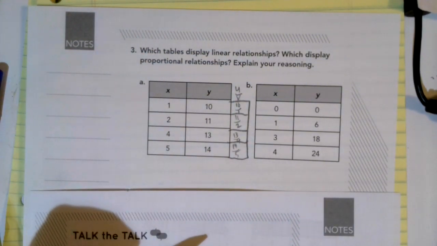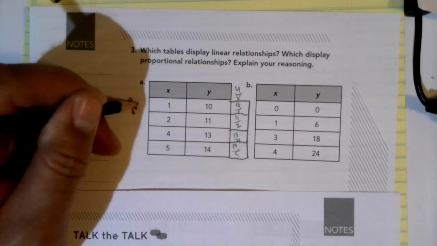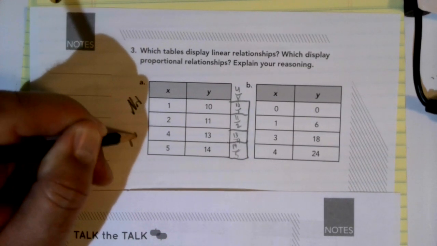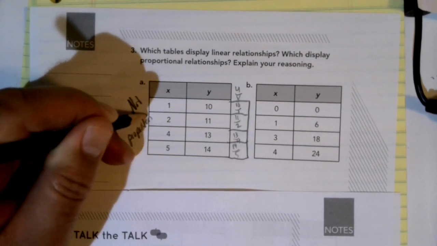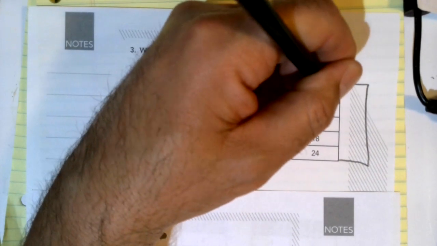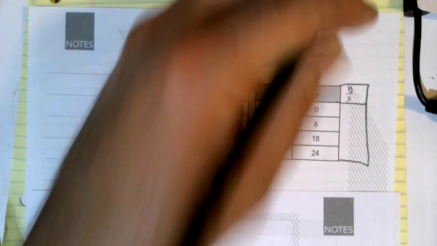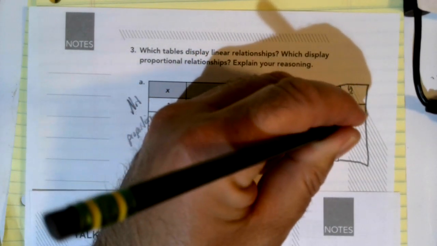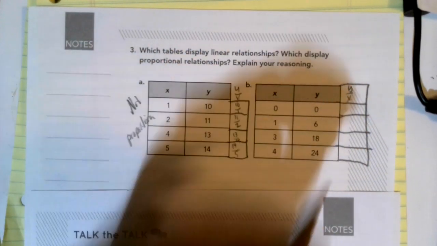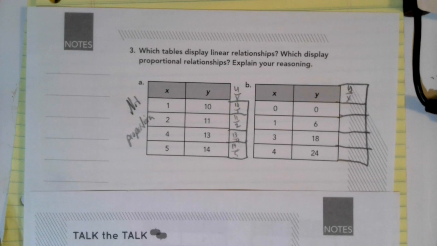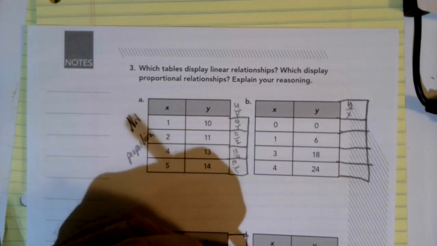Now, all of these are different values. None of these are equivalents. So this is not proportional. So now your job is going to be to create an extra y over x or x over y, okay, relationship, and for all of these.